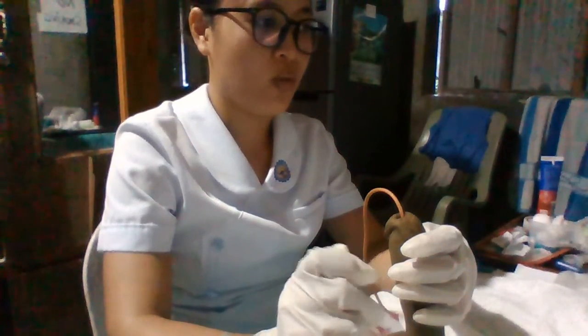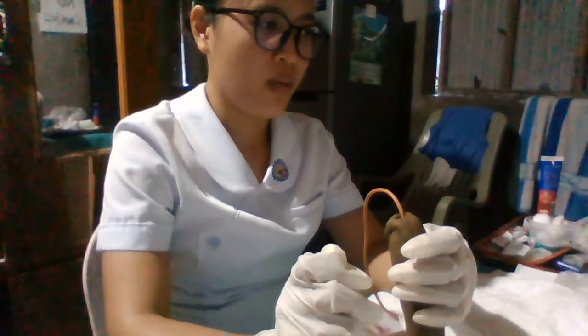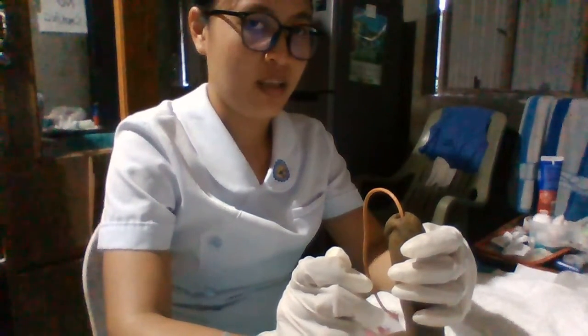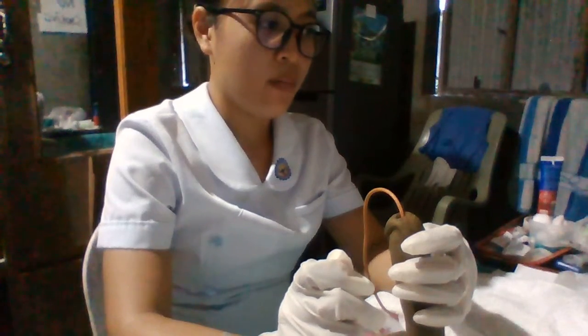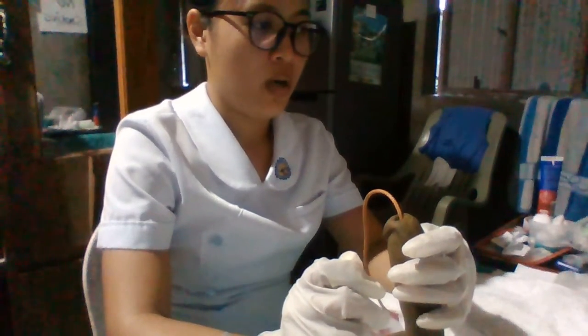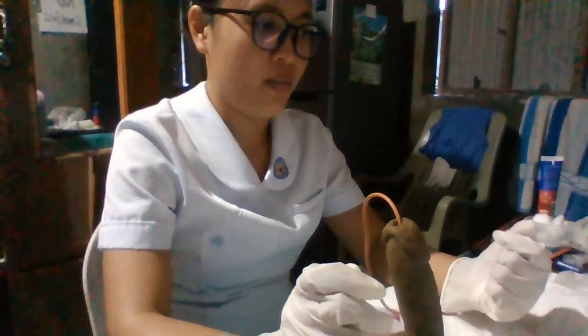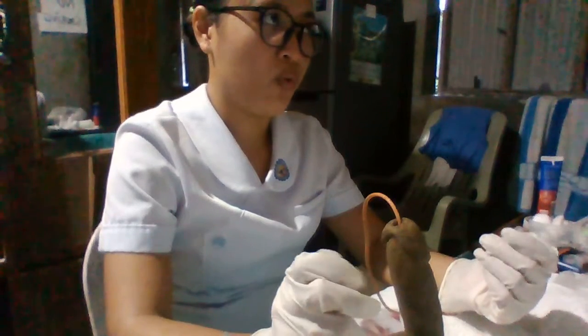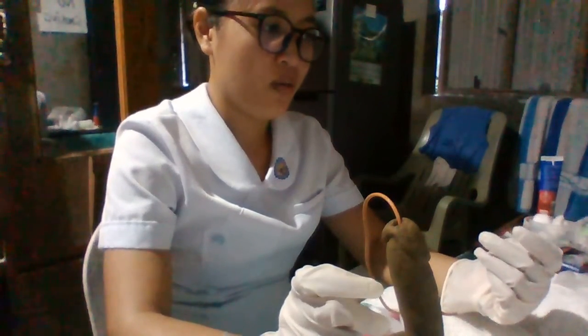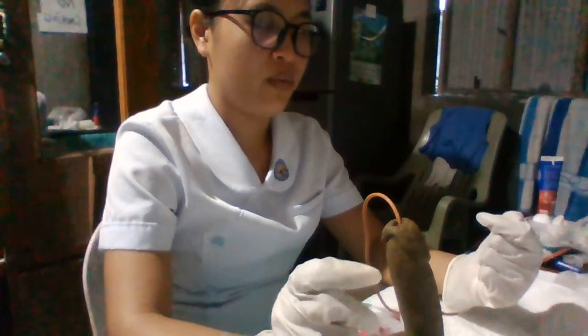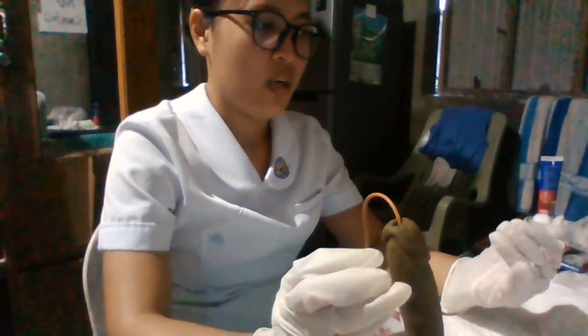Then afterwards, we are going to cleanse the perineal area. For a female, we are going to separate the cotton balls and forceps, then cleanse the labia majora, moving down towards the anus, and afterwards repeat the process to cleanse each side.